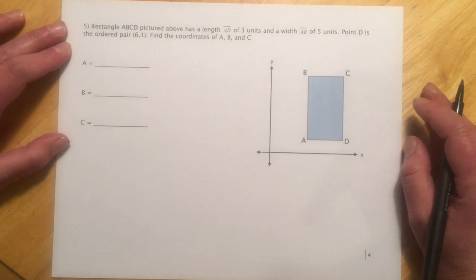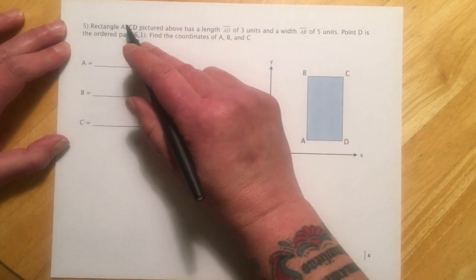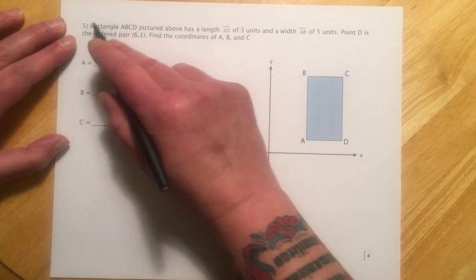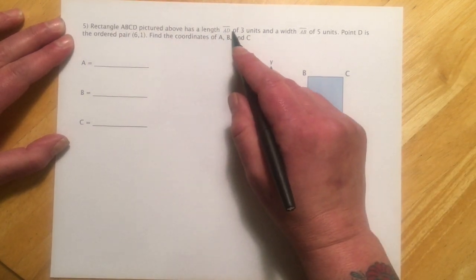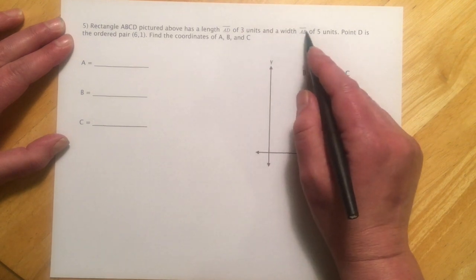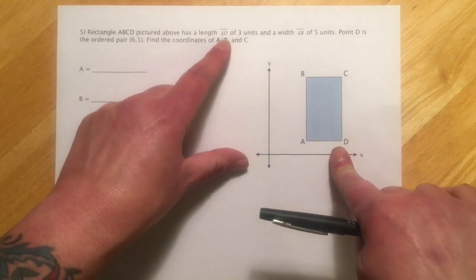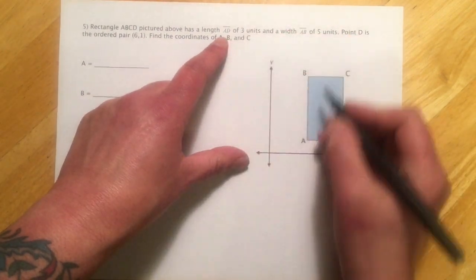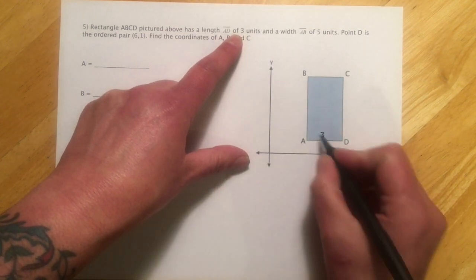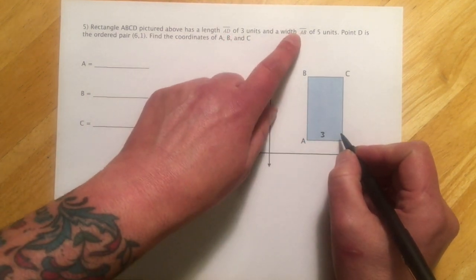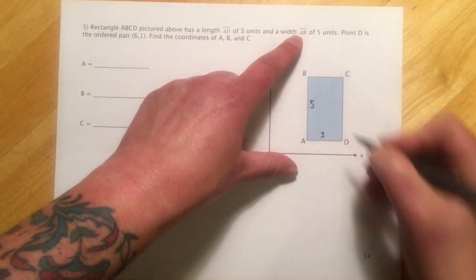Okay, for this one, it helps to be able to sketch a little bit. So the rectangle ABCD pictured above has a length AD of 3 units and a width AB of 5 units. So let me show you what that means in terms of the geometry here. AD just means the line segment going from A to D, and what they're saying is this right here is 3 units, and then the width A to B is 5 units.